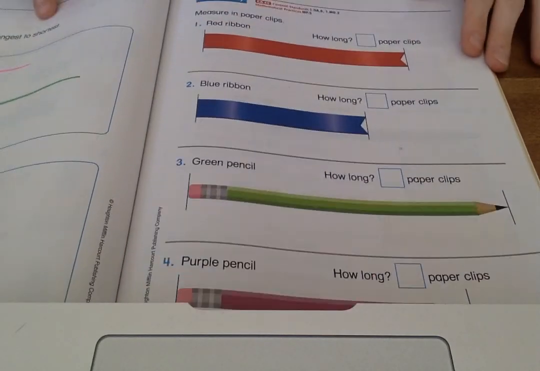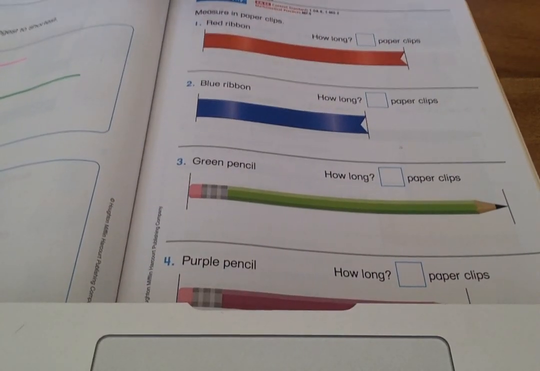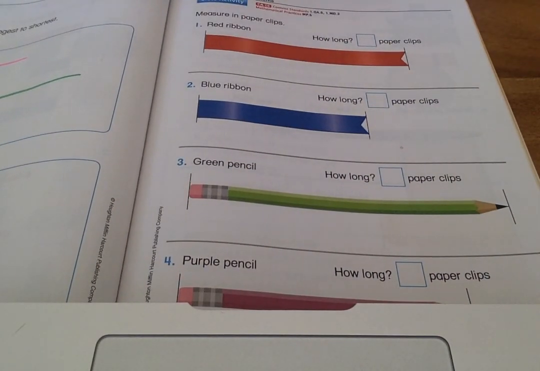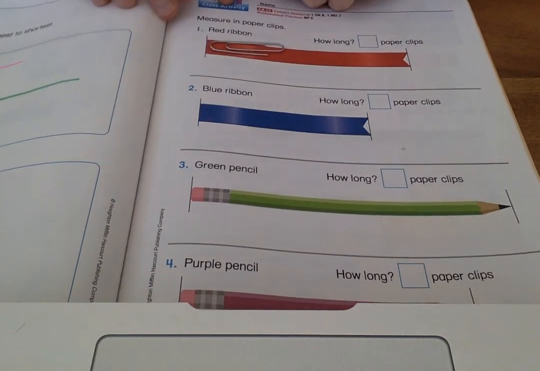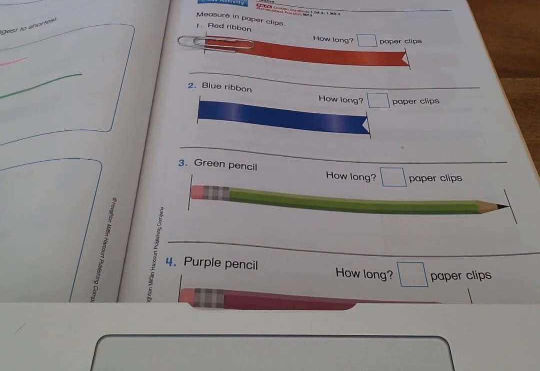If you are given something to measure, let's say this red ribbon here, and let's say it says to use paper clips. Well, you would need a pile of paper clips. All right, I have a few here, thank goodness. And now, if I started measuring here, is that good?